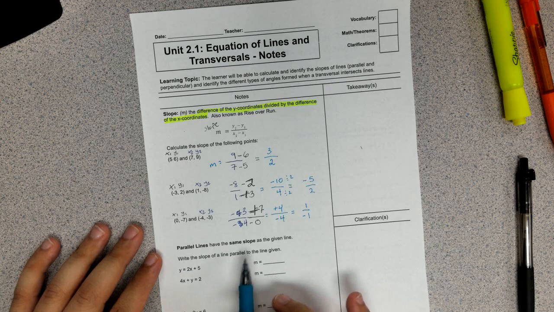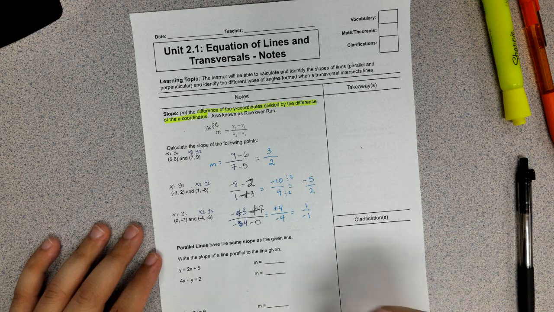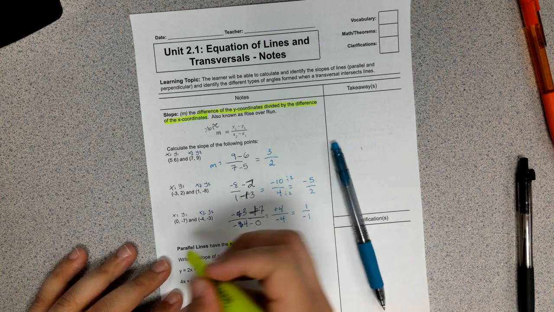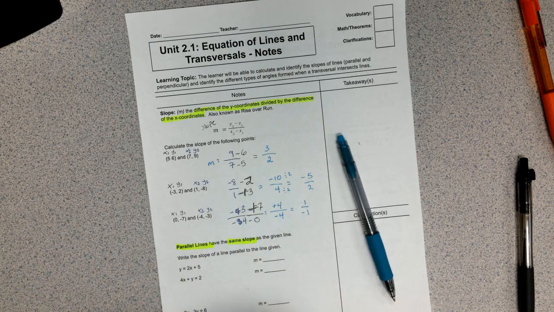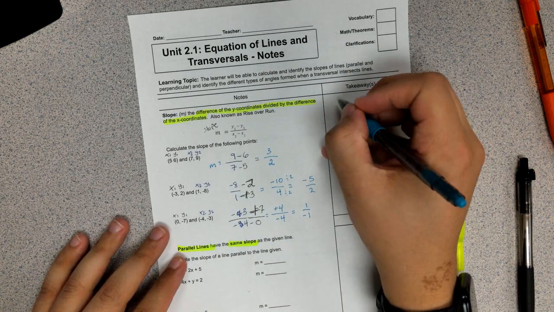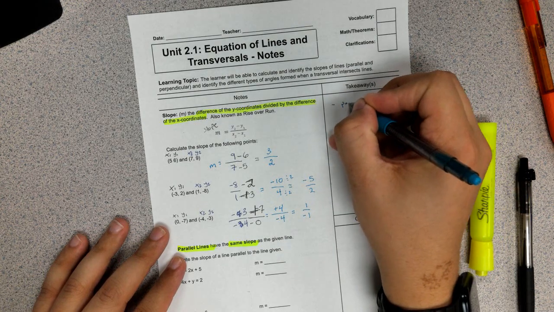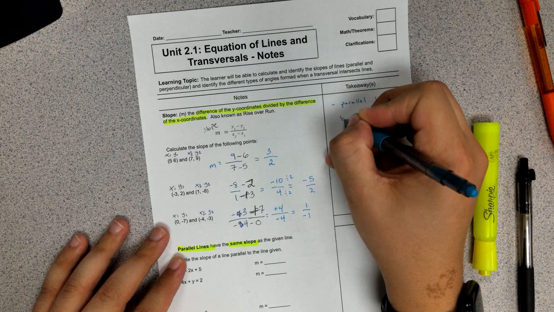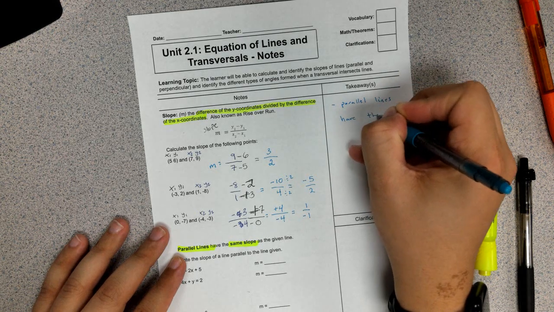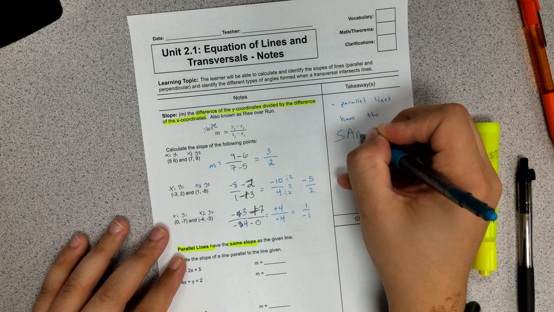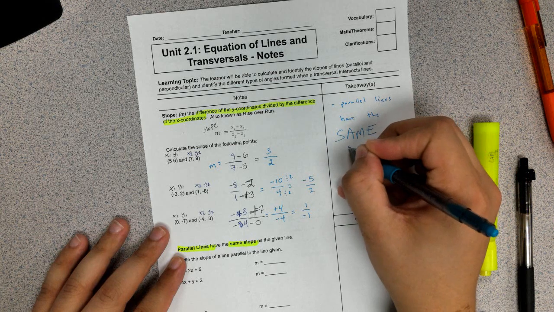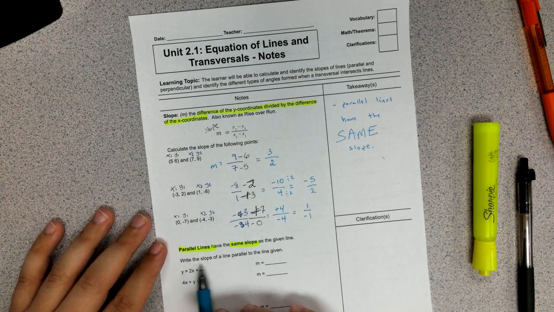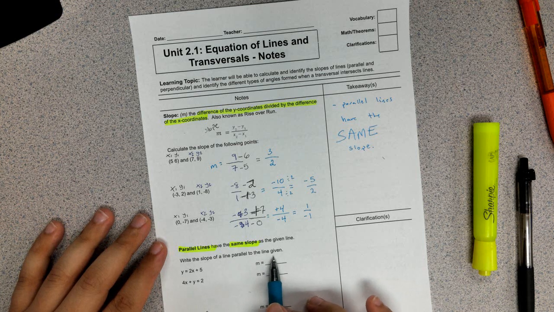Next up we have parallel lines. Okay, the key here is parallel lines have the same slope. So that's a key takeaway that we could write over here on the side: parallel lines have the same slope. Okay? So that means write the slope of the line parallel to the line given.